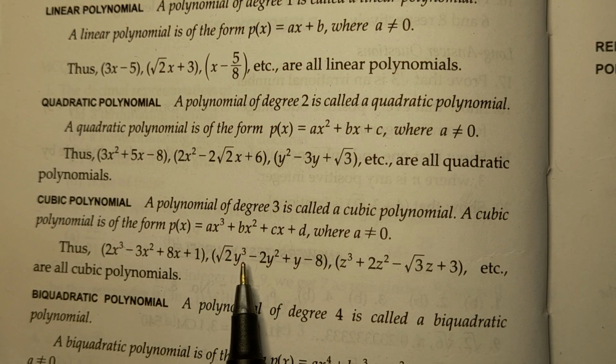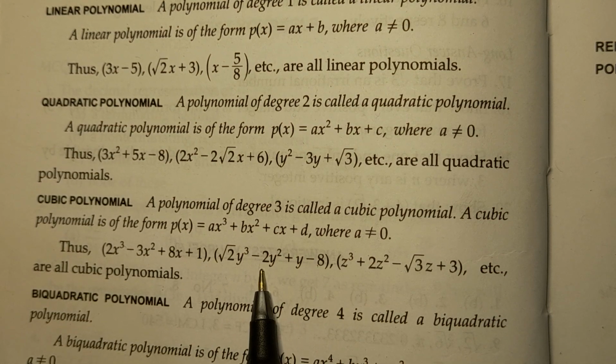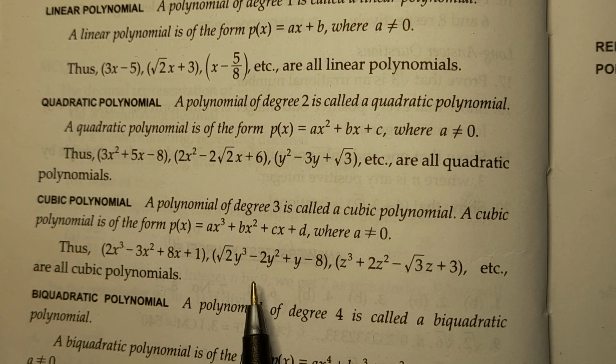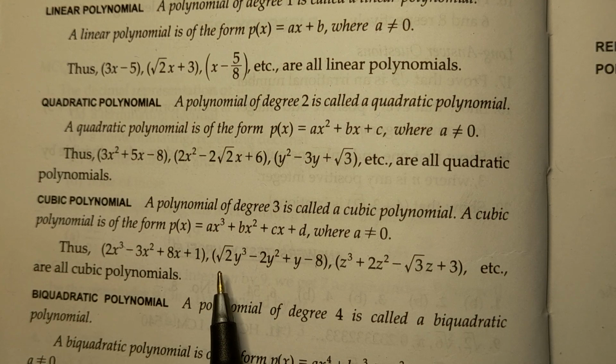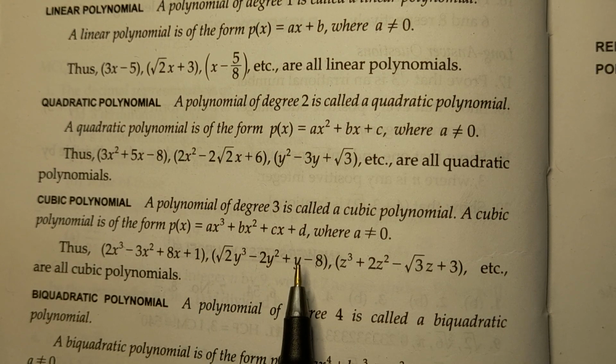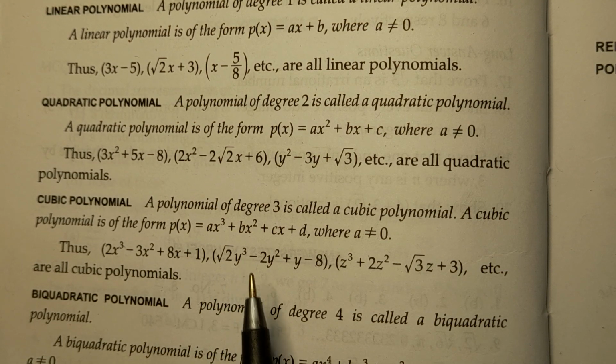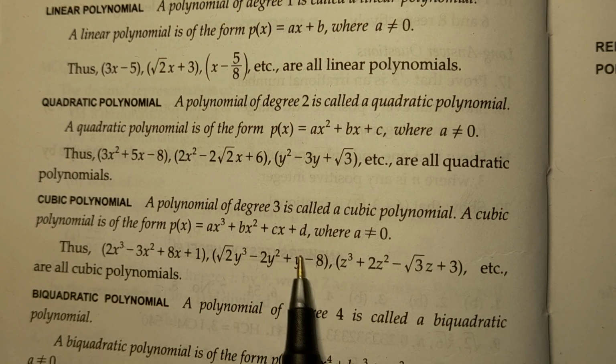Come to the next example. Root 2 y cube minus 2y square plus y minus 8. This is given in the form of y. It doesn't matter. It is also a polynomial. A polynomial can be written in the form of y, x, or z. It doesn't matter. We only have to check the power. So here all the powers are positive, that is natural numbers, and we only check the highest power. Here the highest power is 3.